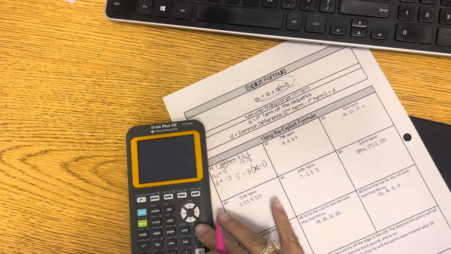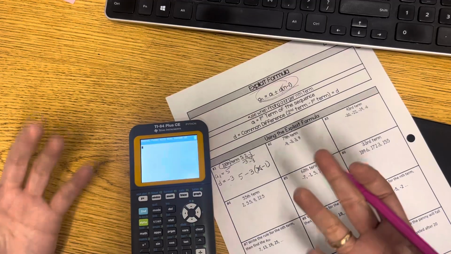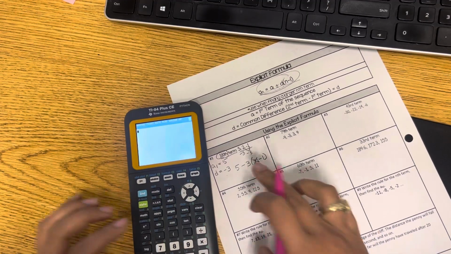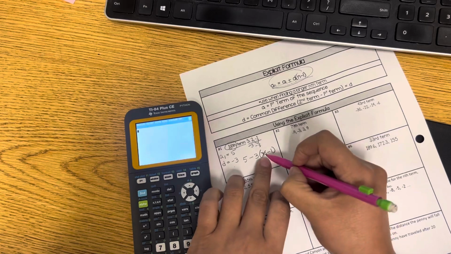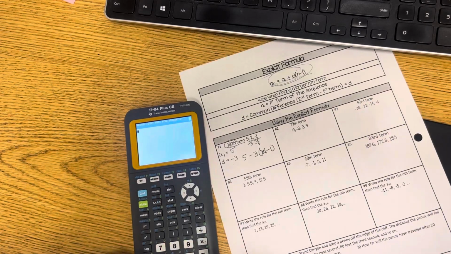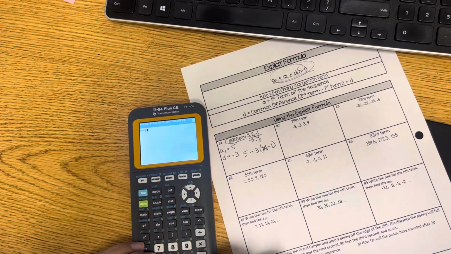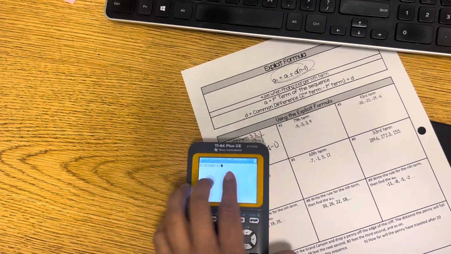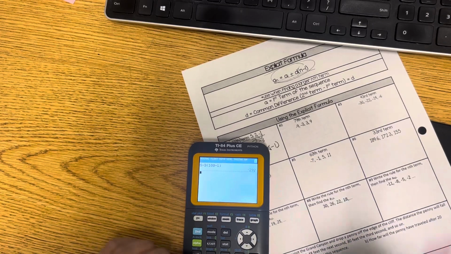The easiest way is to type this in, replacing n, or x, with 100. So I'm going to do 5 minus 3, parentheses, 100 minus 1, and hit enter.